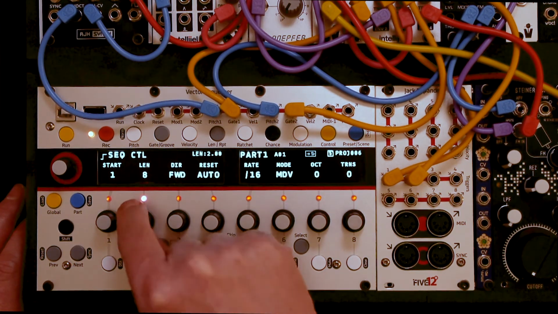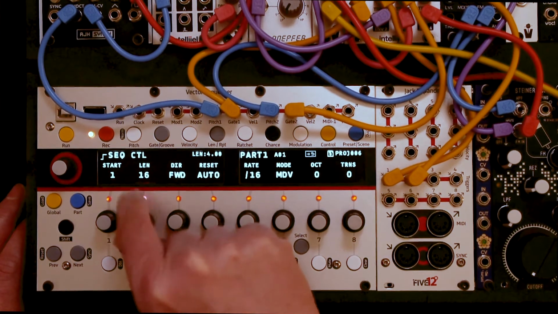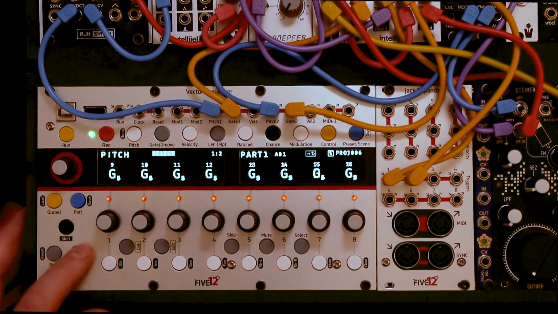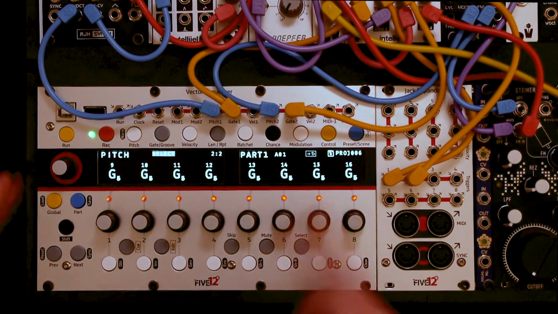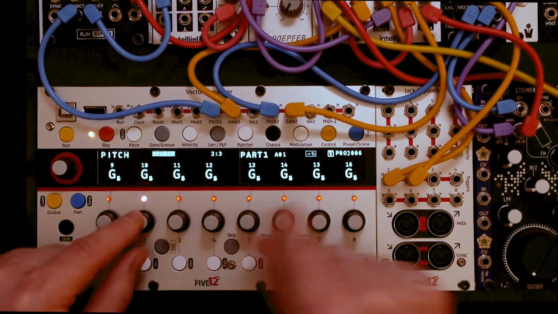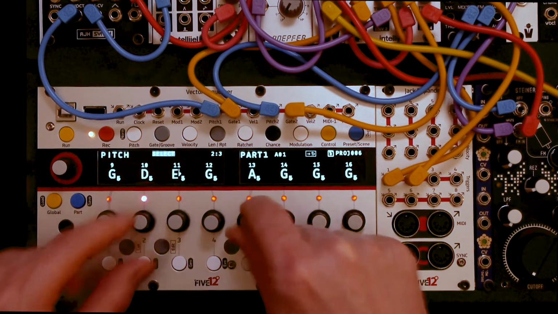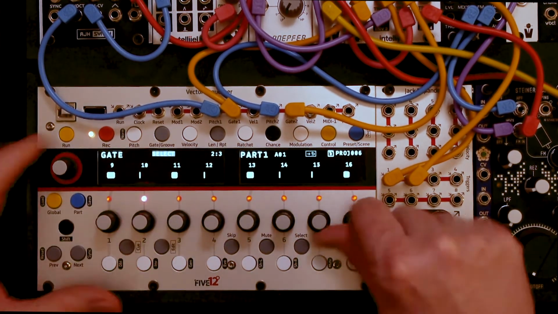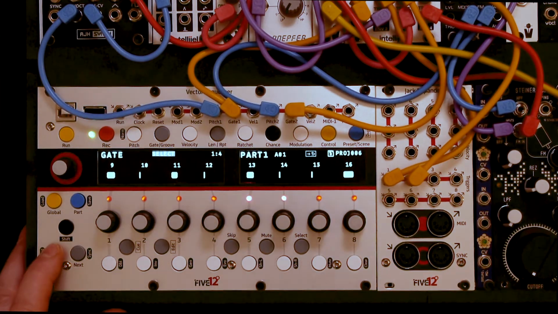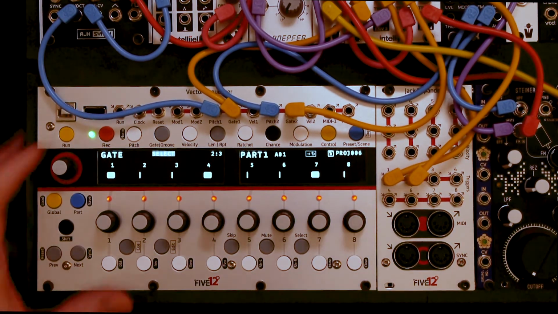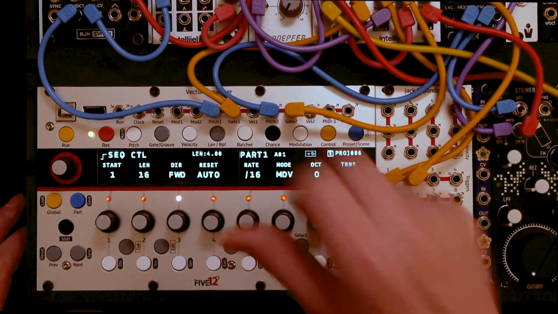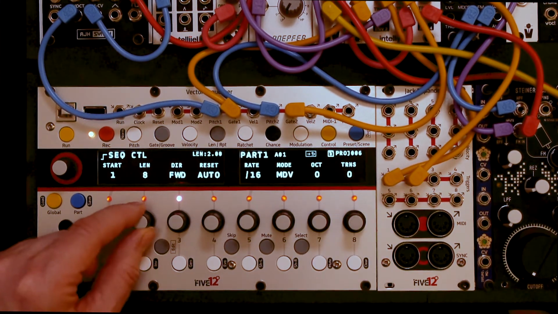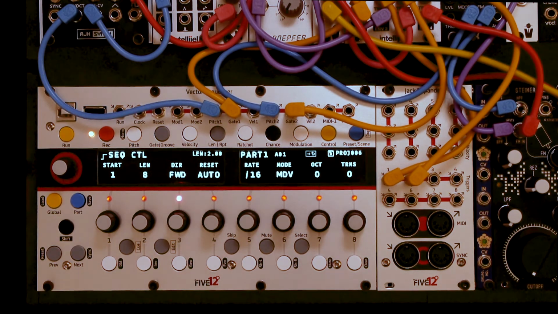If I want to move to a 16-step sequence, of course, I just push the length up to 16 steps, and let's page over, and we just have straight G's here, so we can edit a few values, maybe adjust the gate time a little bit. So that's start and length. I'm going to turn this back to 8 for now, make it easier to see what's going on.